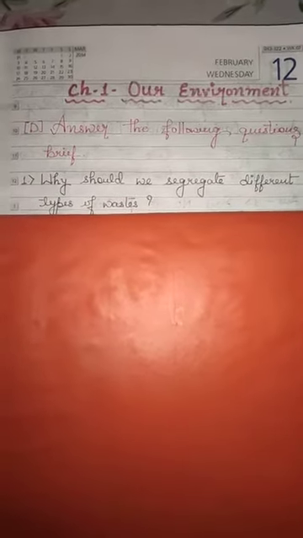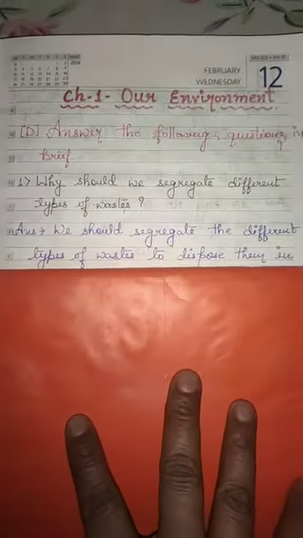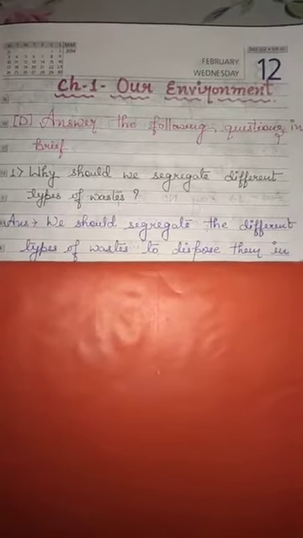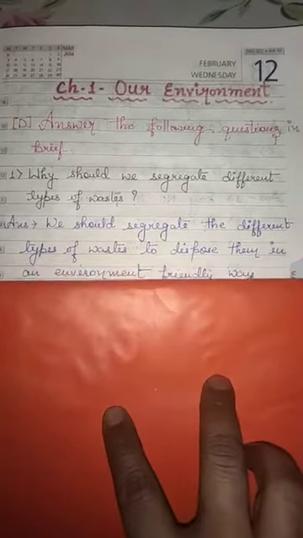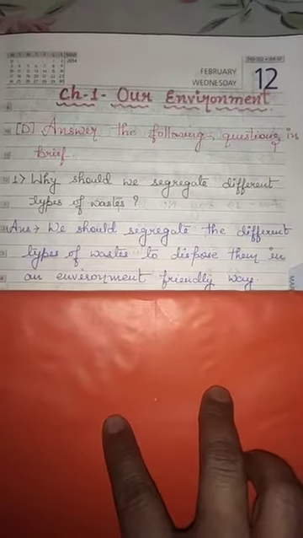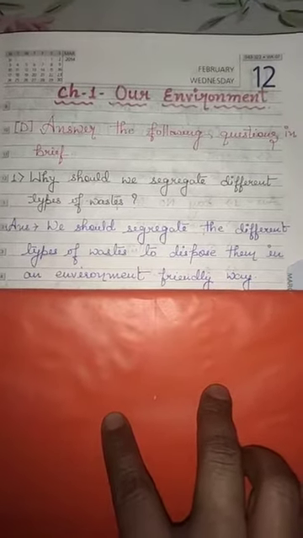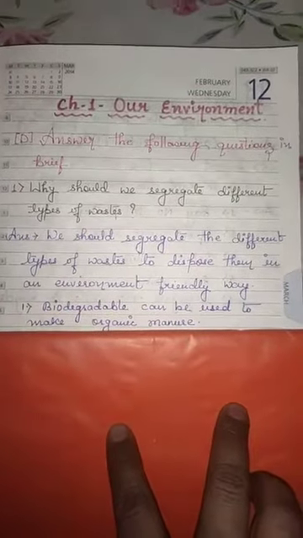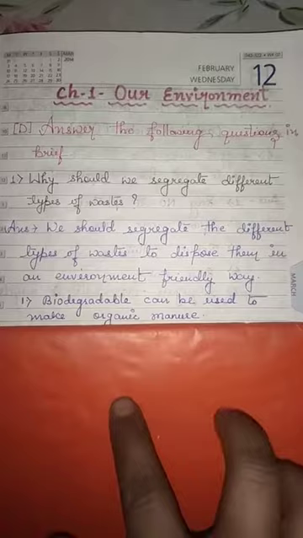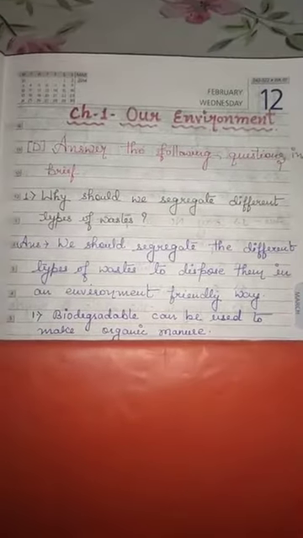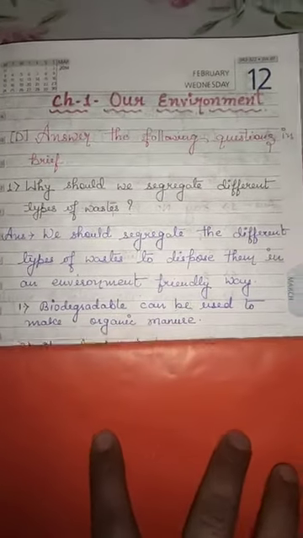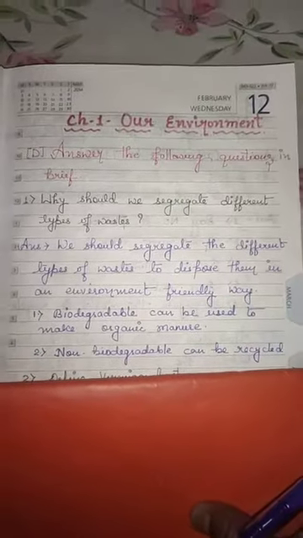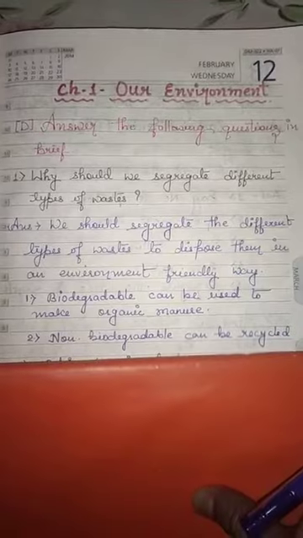Now, what will be the answer? Answer is, we should segregate the different types of waste to dispose them in an environment friendly way. Now, what are the reasons behind it? First, after segregation, the biodegradable can be used to make organic manure, whereas the non-biodegradable can be recycled and can be reused. Clear to you?